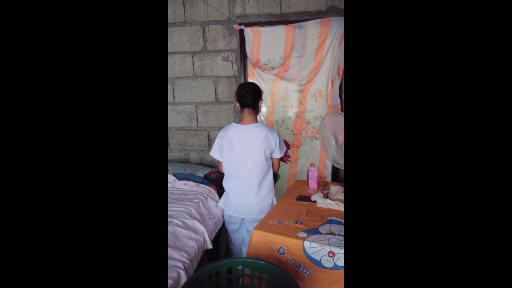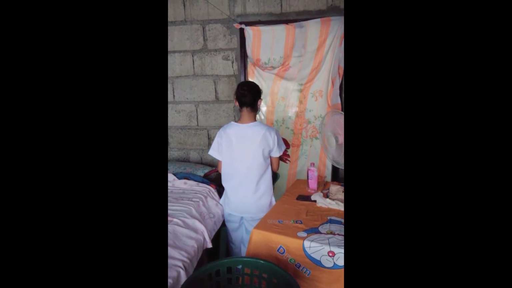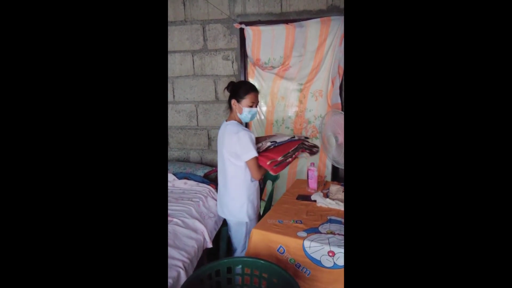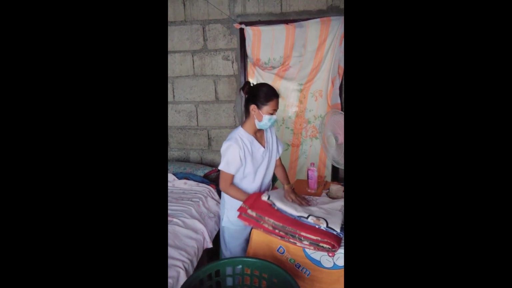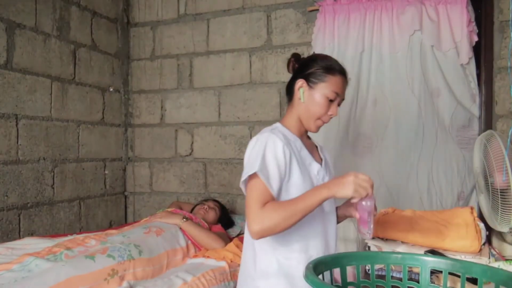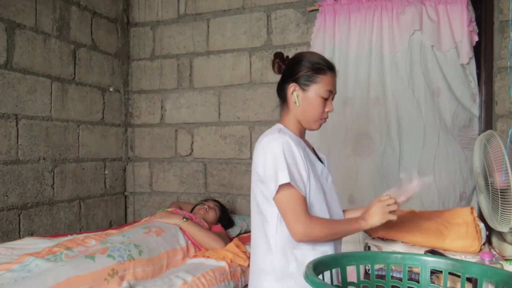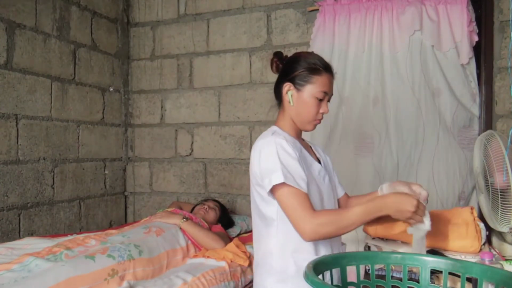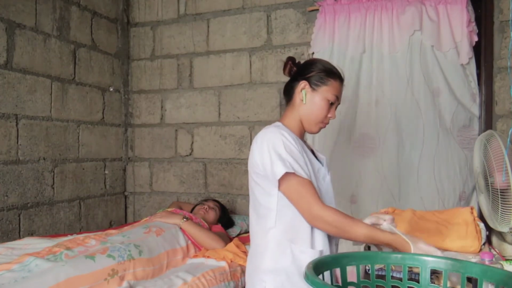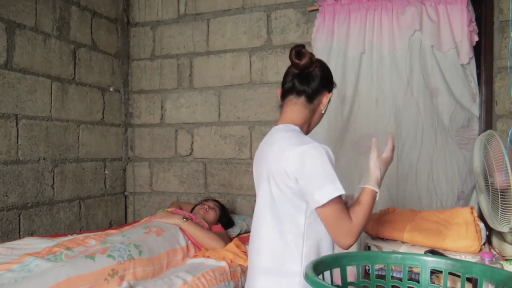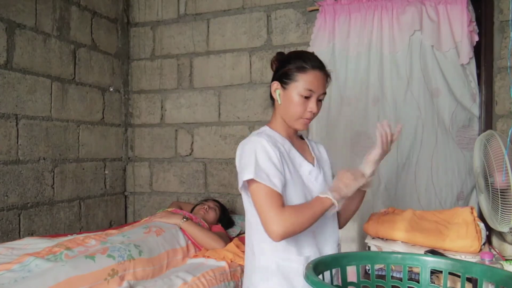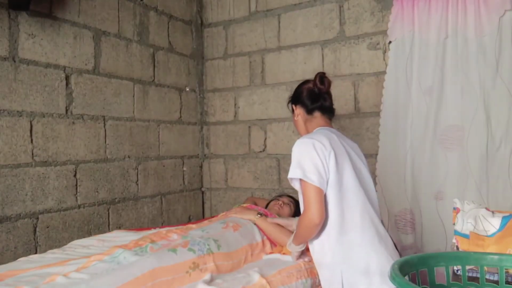To make an occupied bed, first consider the patient's condition and gather appropriate supplies, with the linen stacked from top to bottom. Place the clean linens on a clean surface, such as a bedside table. Now, perform hand hygiene and wear a pair of gloves. Adjust the bed height to a comfortable position.